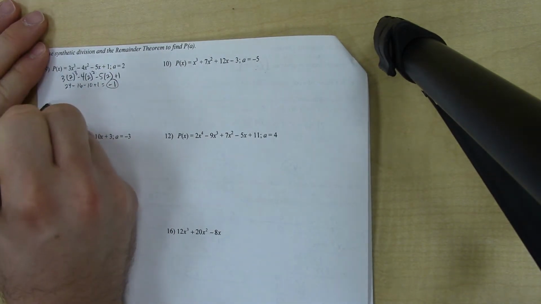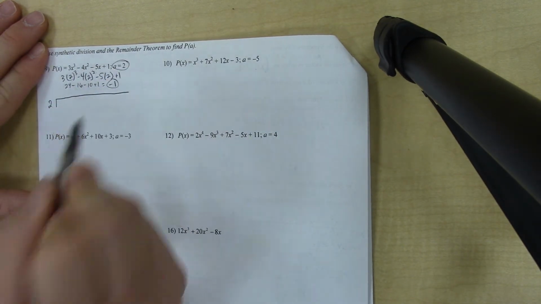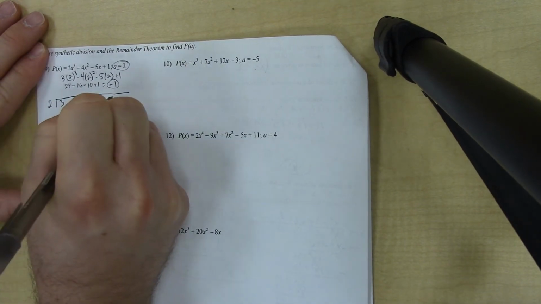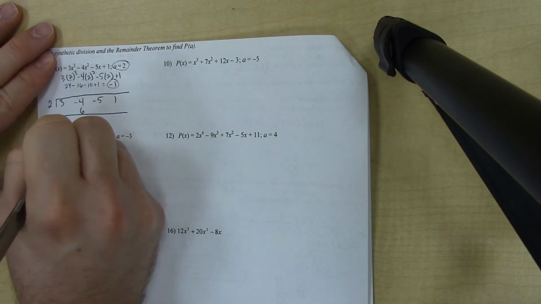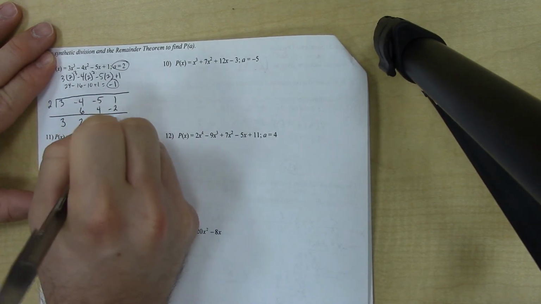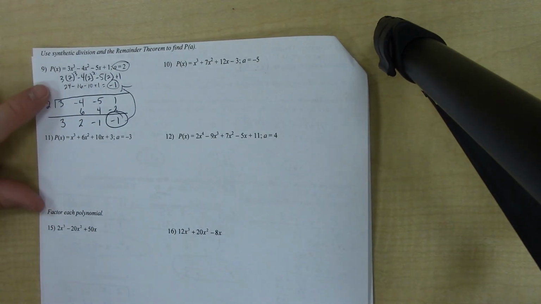So instead, let's just plug 2 in. Again, I'm using 2, not negative 2, because A is given to me. And I'm going to plug it in synthetically. And watch how fast this can go if we know what we're doing. Drop it low, multiply, add, multiply, add, multiply, add. There's my answer. Just like I got there, which probably would have taken you maybe another step besides this.